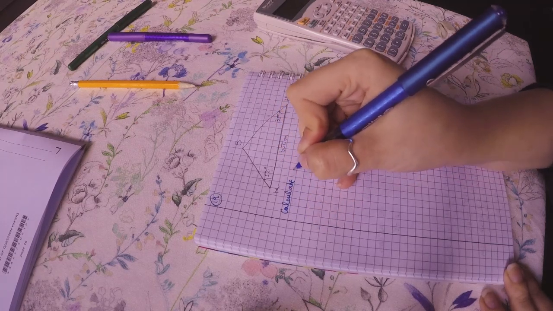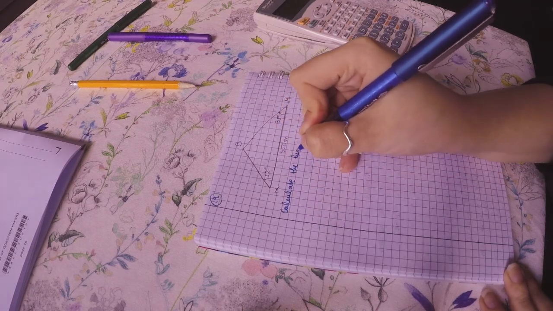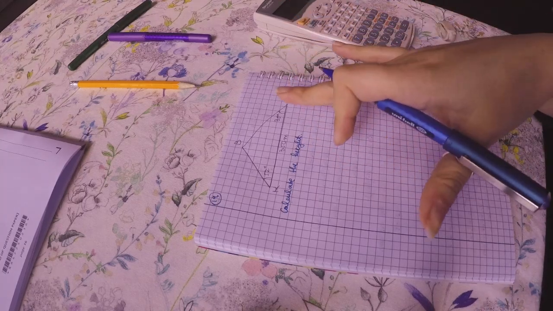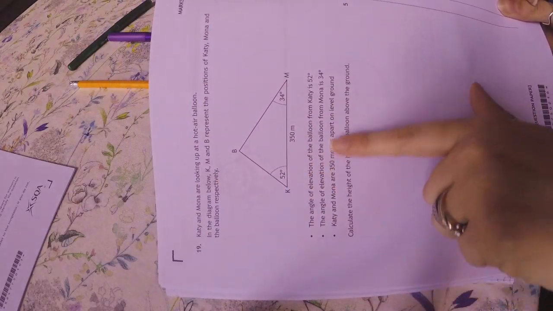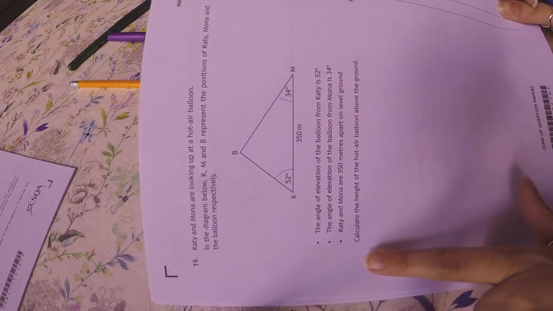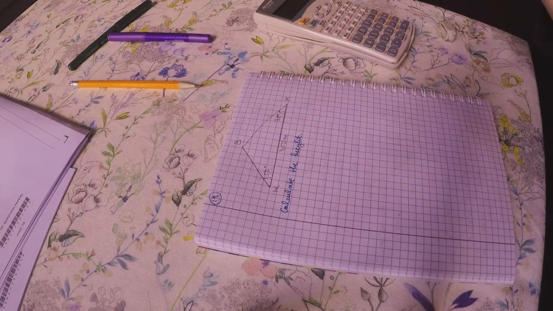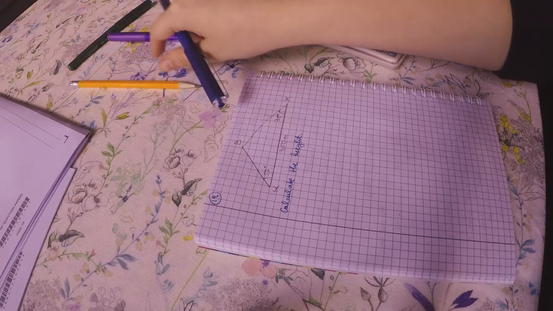Okay. Calculate the height. So, to be fair, this question is so long. Look at the paper. It has a lot of information. It tells you bits about the Katie and Mona, and then it has like a long picture. And I've copied the triangle and just calculate the height. And it looks way easier, at least for me. I don't know. Doesn't matter.